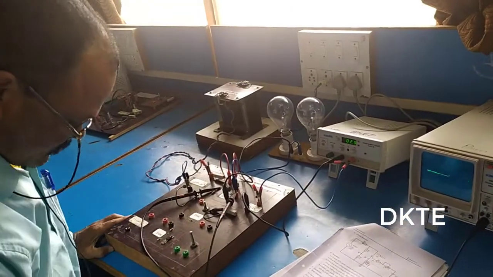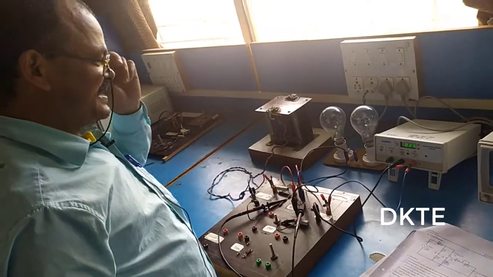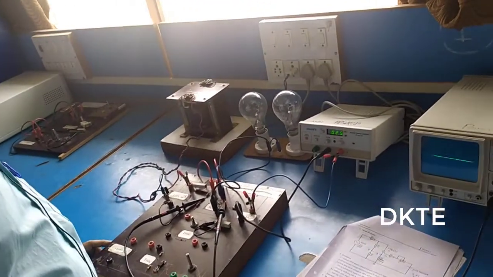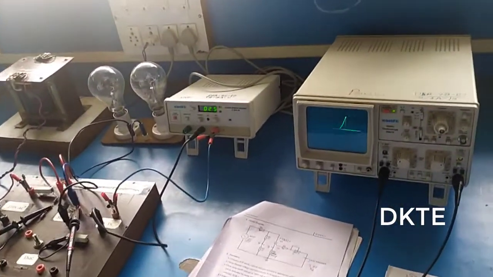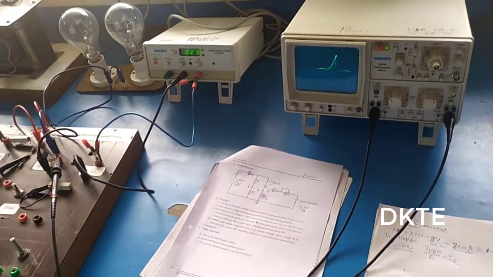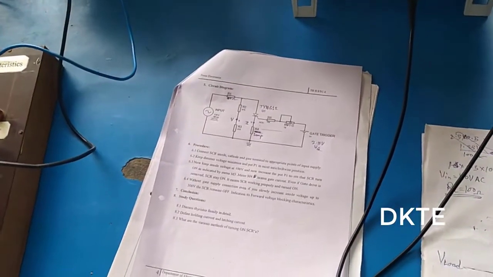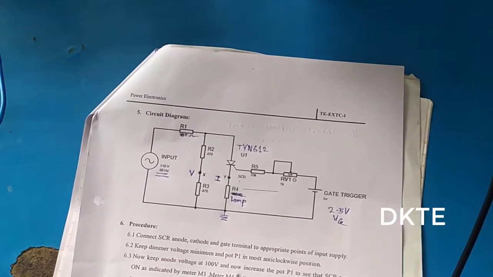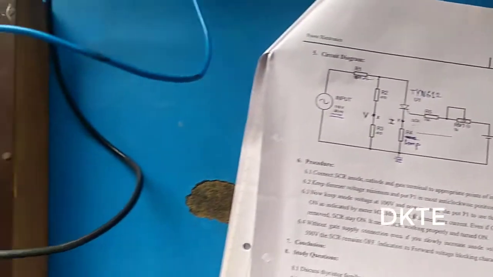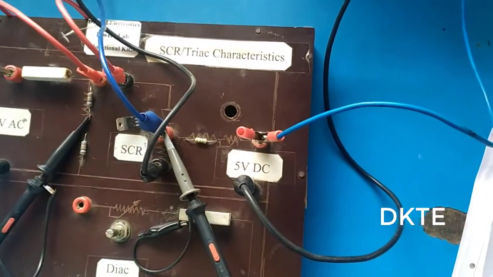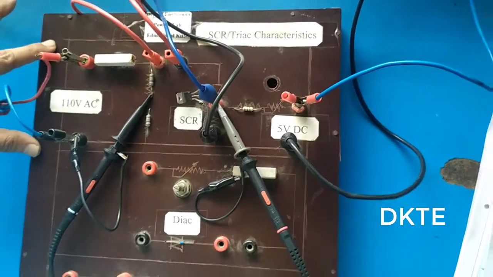You can observe the SCR characteristics, the VI characteristics of the SCR. SCR is the silicon controlled rectifier, one of the industrial conducting devices. Here you can use the TYN612 SCR, and for this you use an AC input supply.